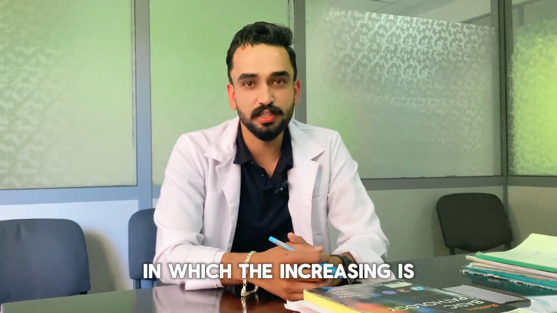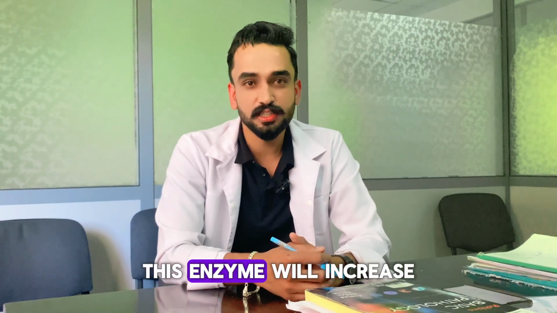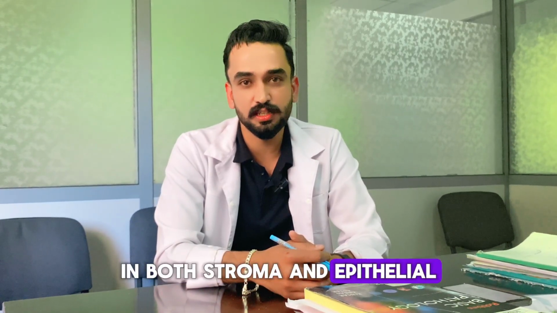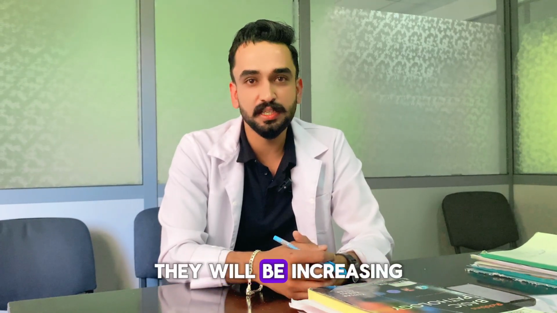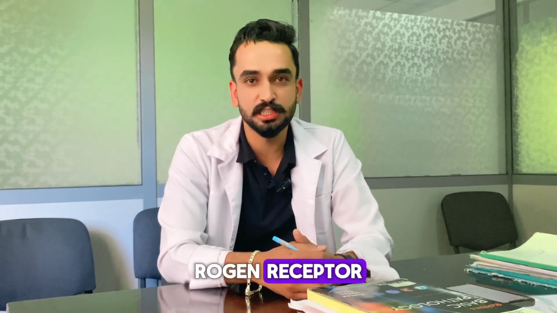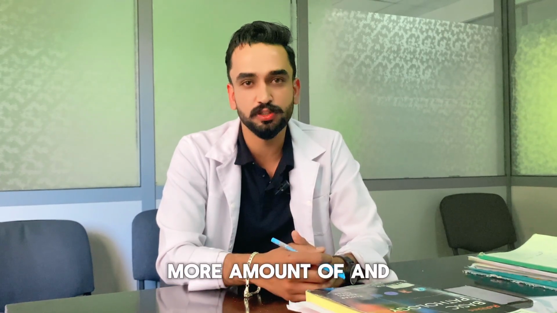It involves the pathogenesis, in which the increase in age will increase the amount of 5-alpha reductase. This enzyme will increase in both stroma and epithelial tissue of the prostate. With increase in this enzyme, there will be an increase in the number of androgen receptors, which will bind more androgen, and thus this more androgen will lead to increased proliferation in the prostate tissue.